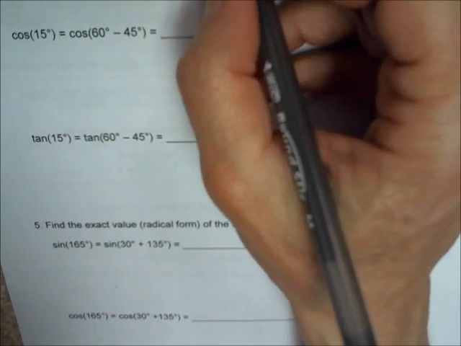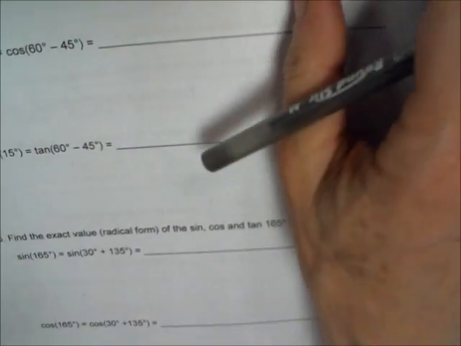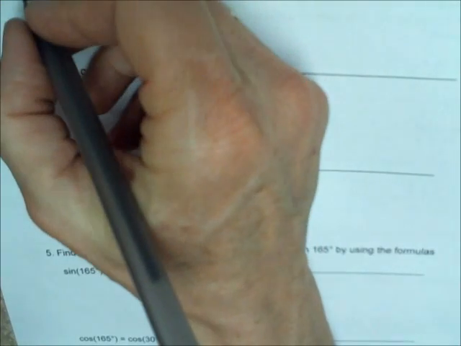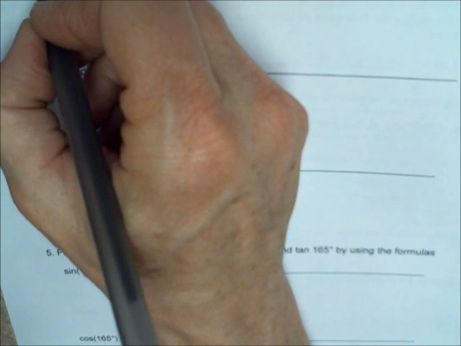Now what we're going to do is use these same formulas in just a few different ways. We want to find the exact value of the sine of 15 and the cosine of 15 and the tangent of 15 by using the formulas on the previous page. So you're probably going to want to flip back and forth, or just watch me and you can see the formulas that I'll use. Well, 15 is split up: 60 minus 45 is equal to 15, so I've just split this up.